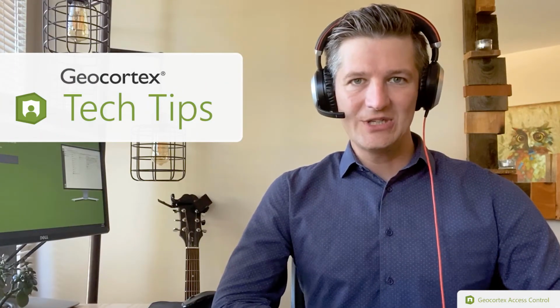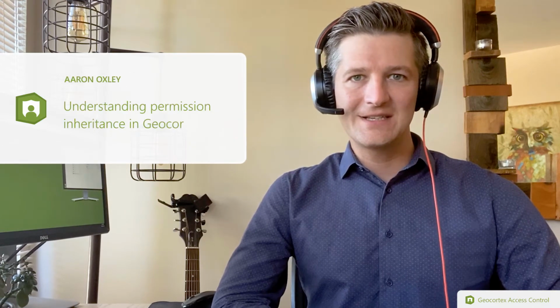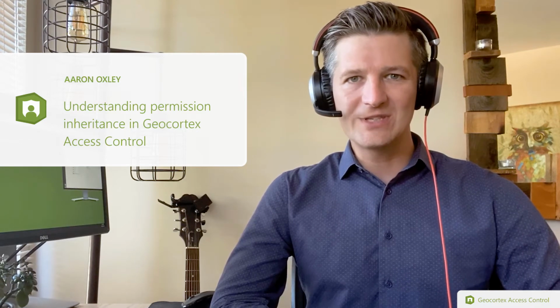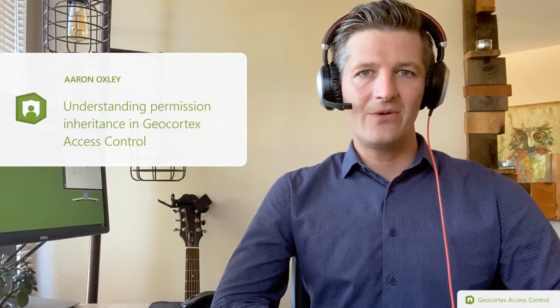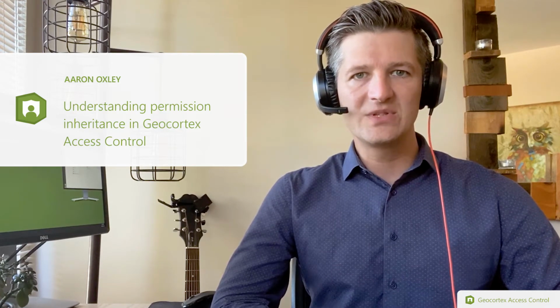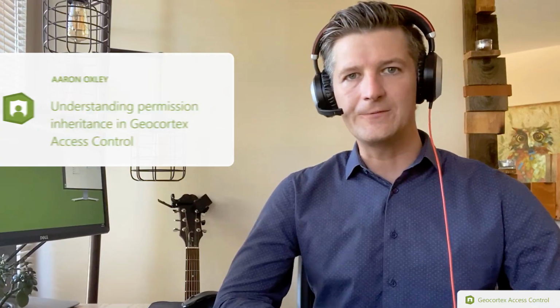I'm a technical sales specialist, and in this tech tip, we're looking at permissions inheritance in Geocortex Access Control. So Access Control inherits permissions from ArcGIS Server. We'll take a quick look at that. Then we'll look at how inheritance works within Access Control. And lastly, we'll look at what happens when you combine permissions and filters. Which one takes precedence? Let's check it out.